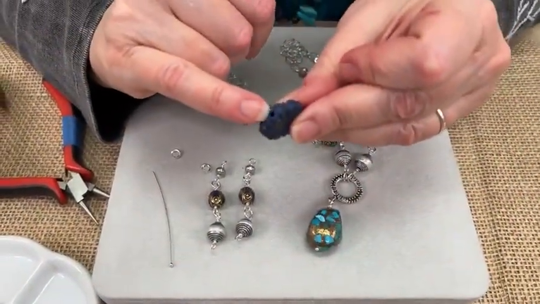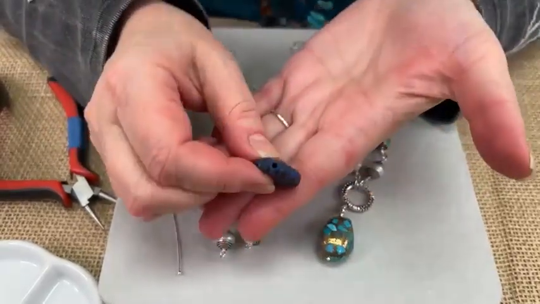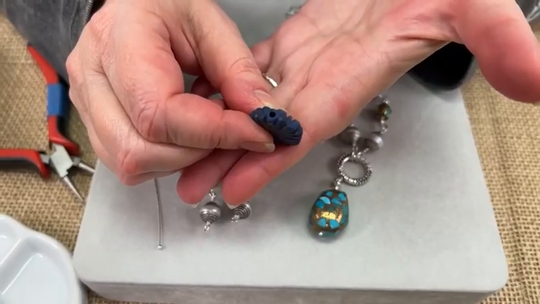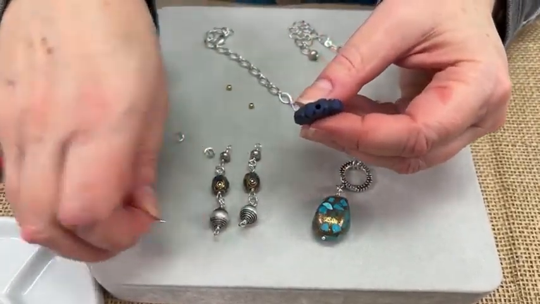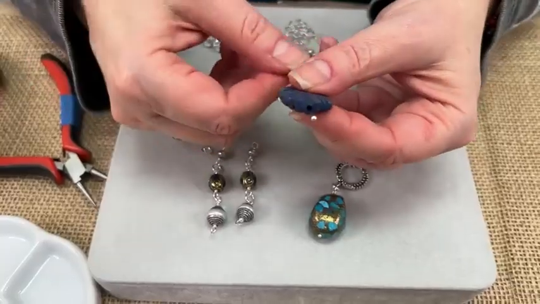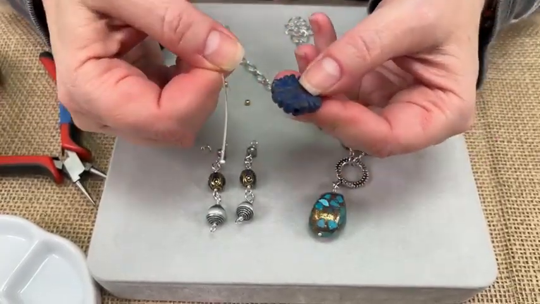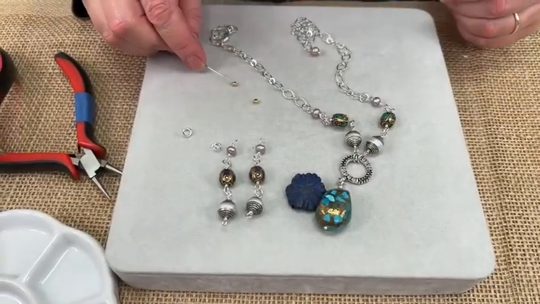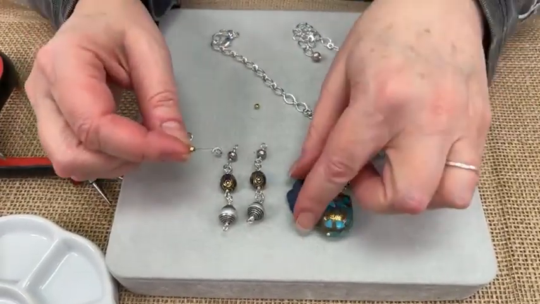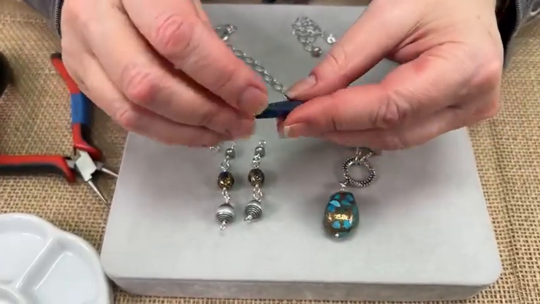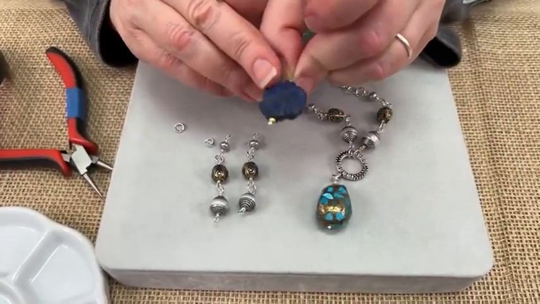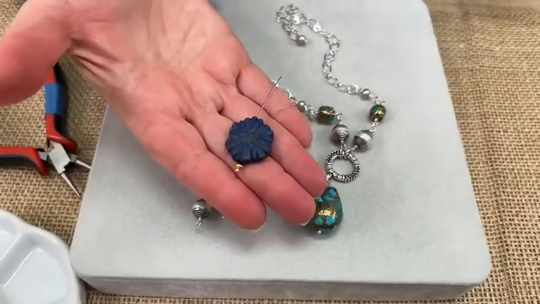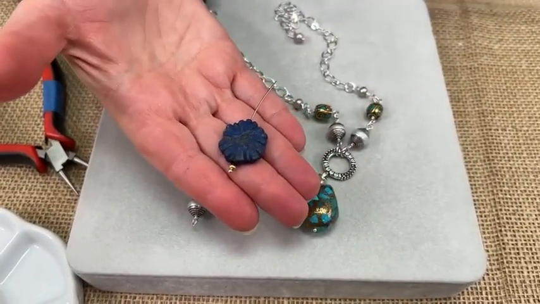So to accentuate it and also to deal with these very large holes in the bead, can you guys see how really big the holes are? If we were to just string the bead onto the ball pin, you can see this is not working very well. It just goes right through. So for that reason, I'm using these little 8/0 seed beads, and this is just right because it contributes to our mixed metals look.